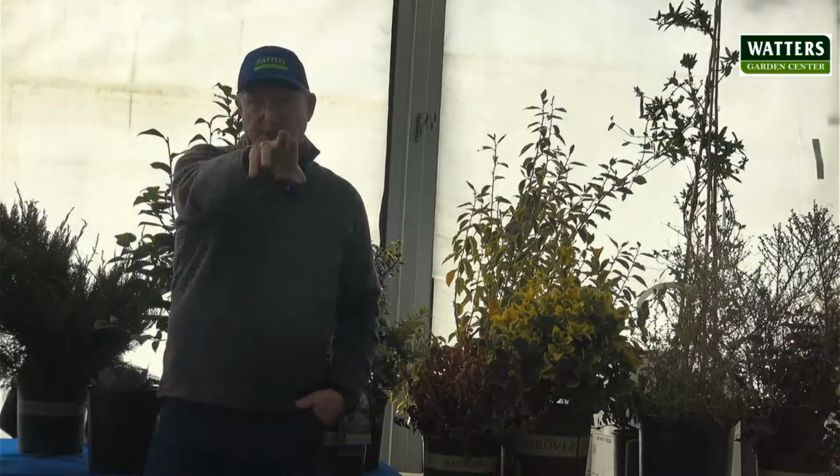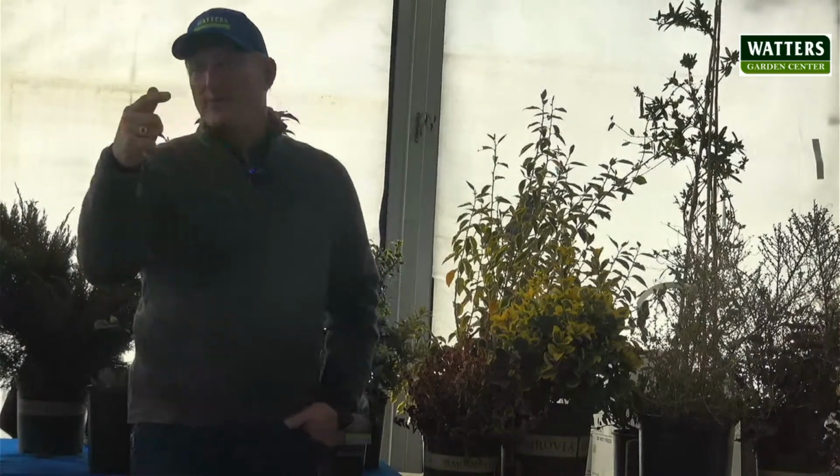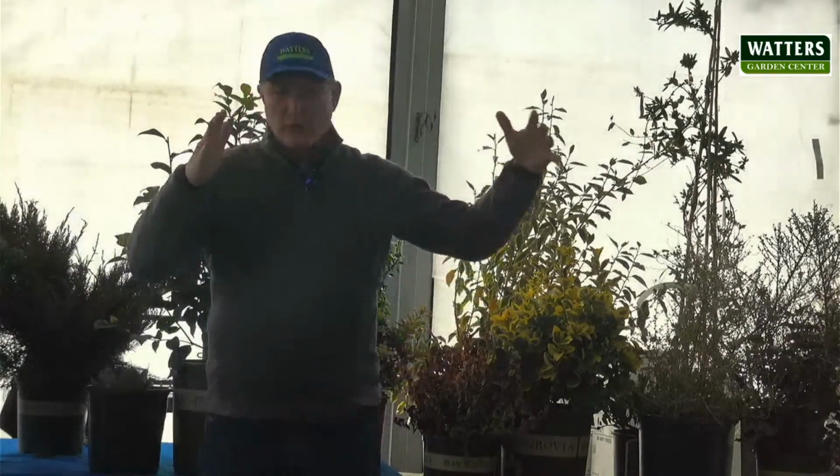So she has a raised bed or a container she's gonna plant a tree in or whatever. I grow roses in pots.